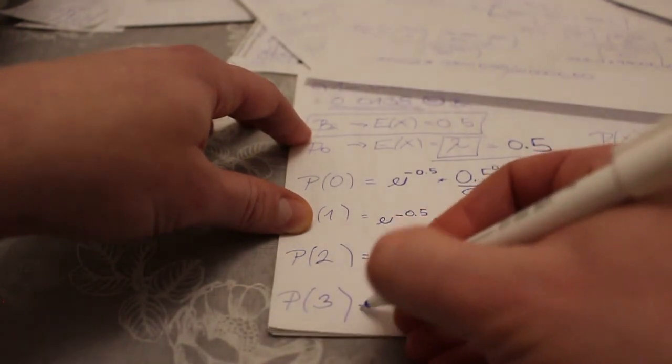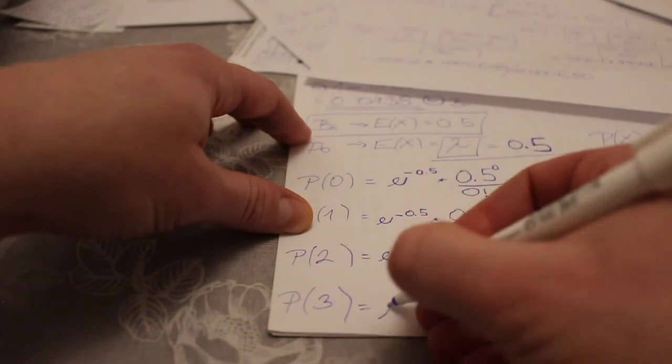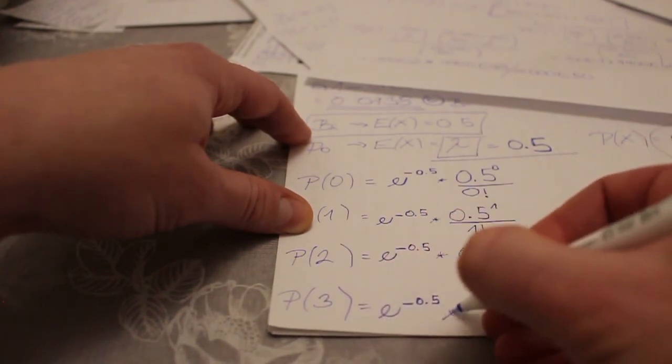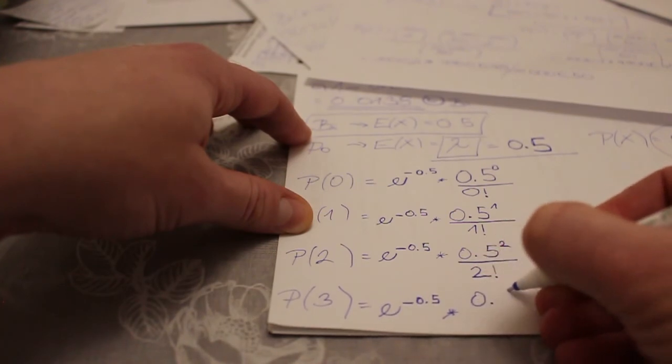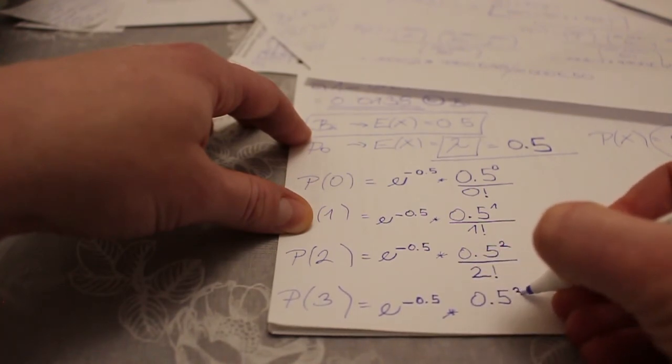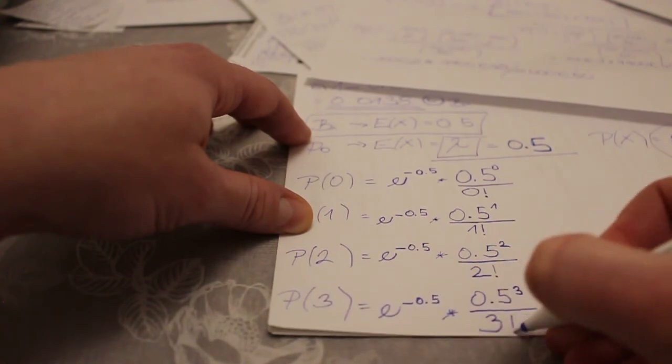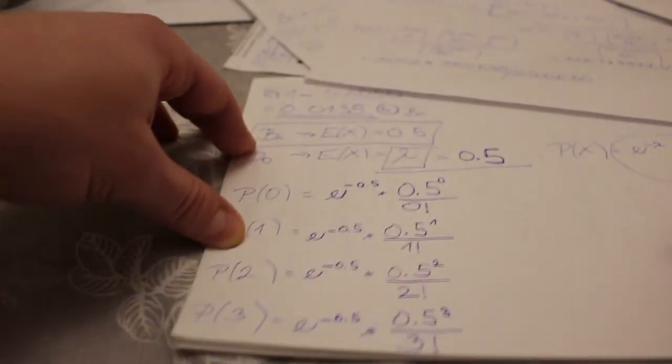And here Euler powered by minus 0.5 times 0.5 powered by 3 divided by 3 factorial.